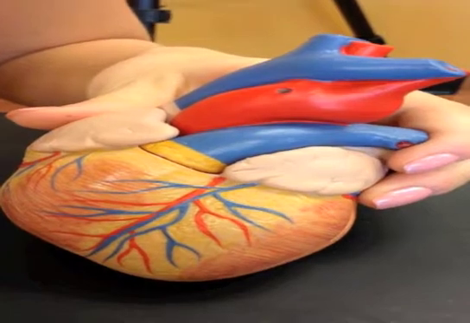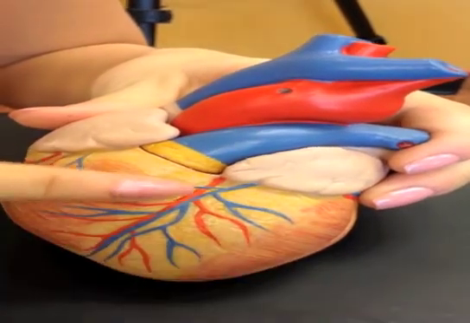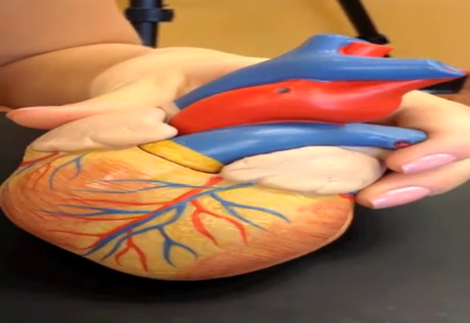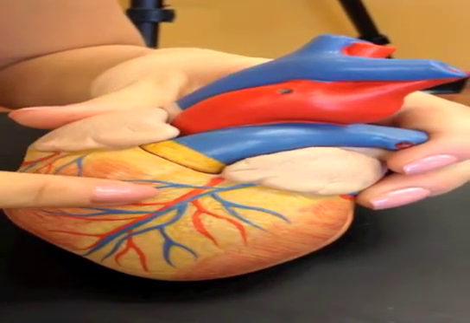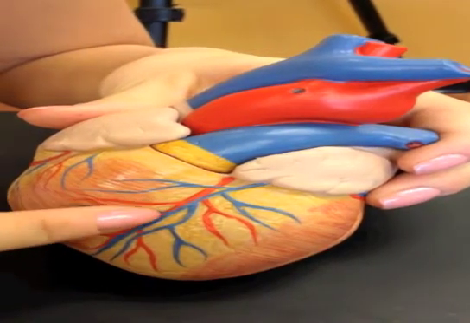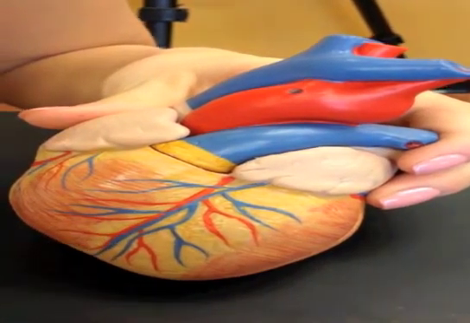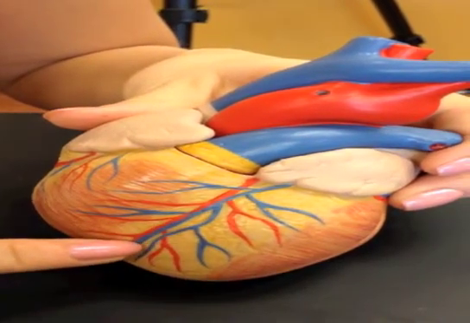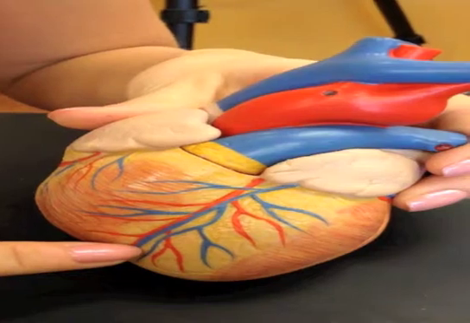On the anterior portion of the heart, we have the anterior interventricular groove, which houses our red anterior interventricular artery. Blue is our great cardiac vein.